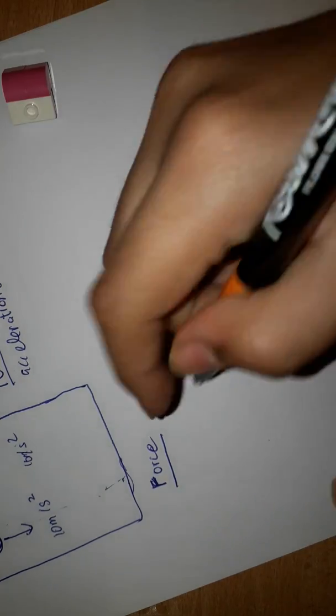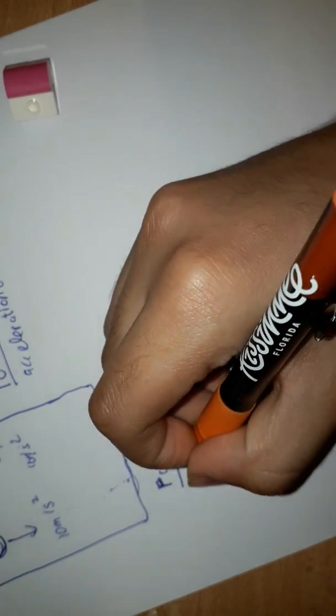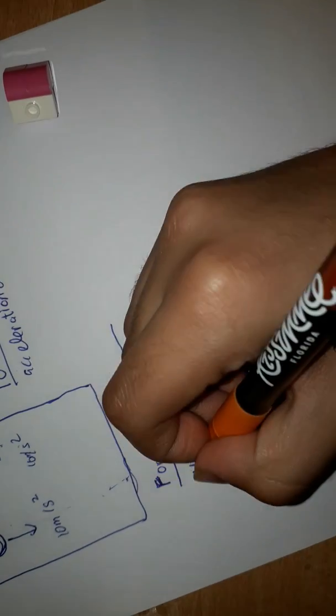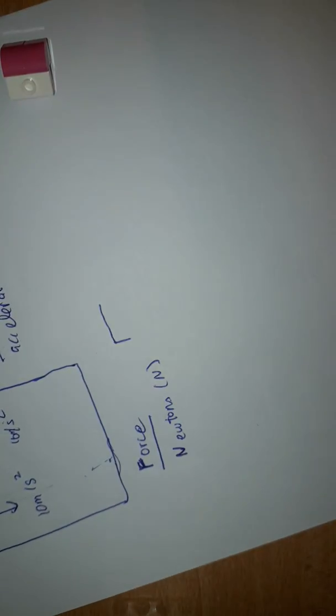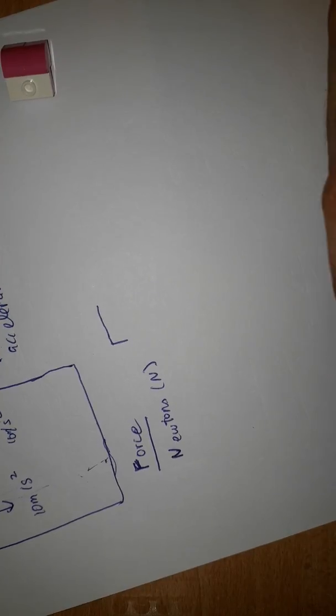Force is measured in newtons. And 1 newton is the force required to give 1 kilogram of mass an acceleration of 1 meter per second squared. So that is what 1 newton is.